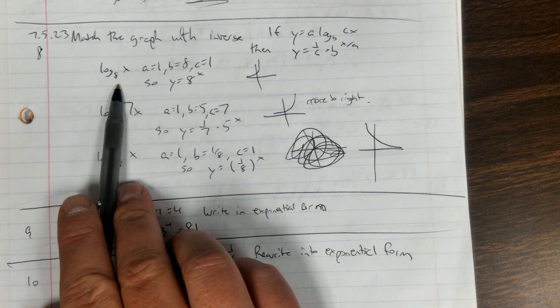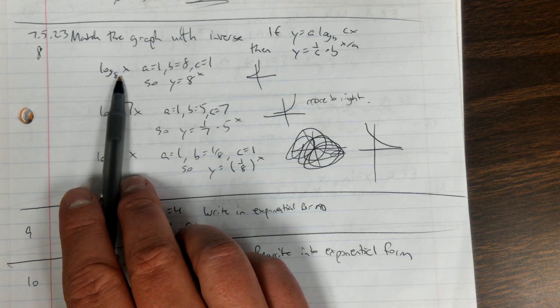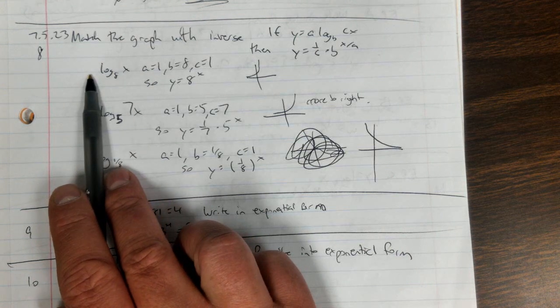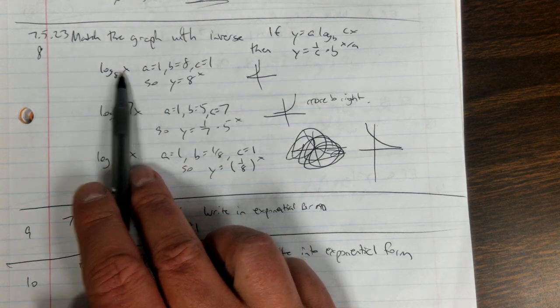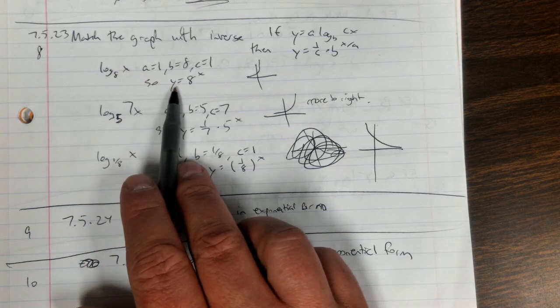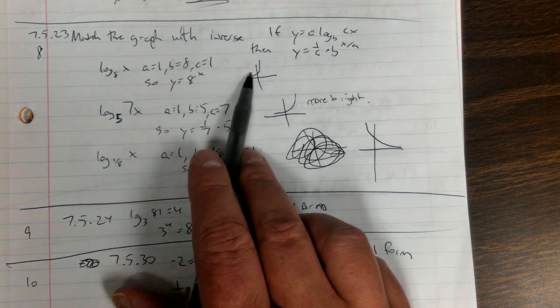So on this one we have log base 8 of x, so there's no number in front, so think of the a as a 1, the b is the 8, and the c is also 1 because there's no coefficient there. So that would turn into y equal 8 to the x, and then you just find the graph.